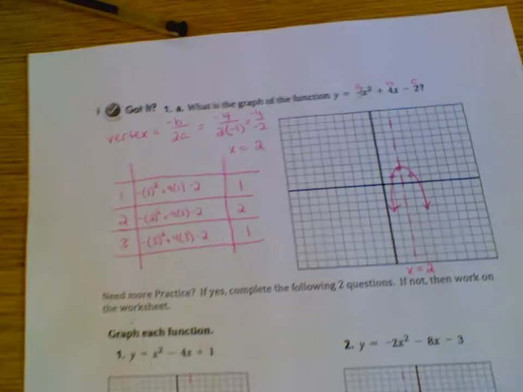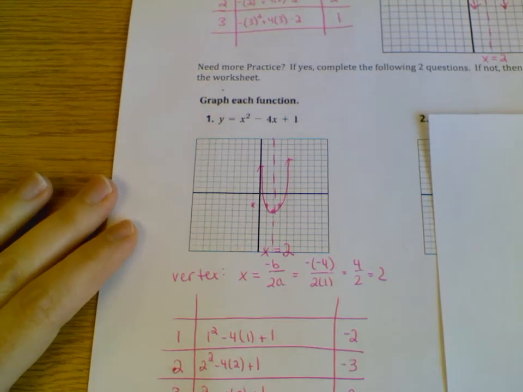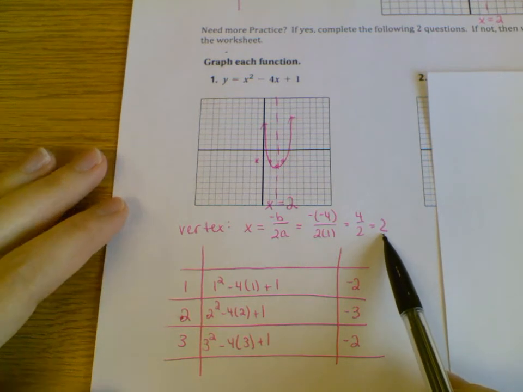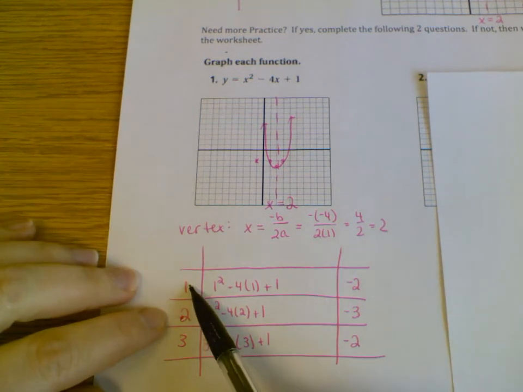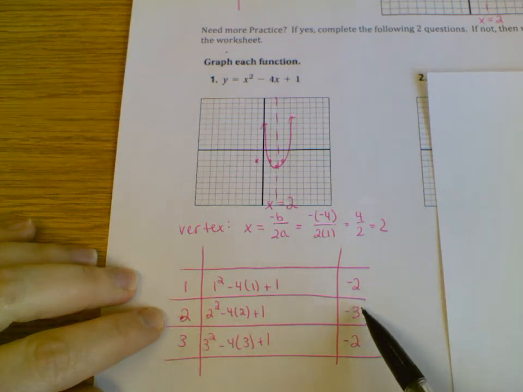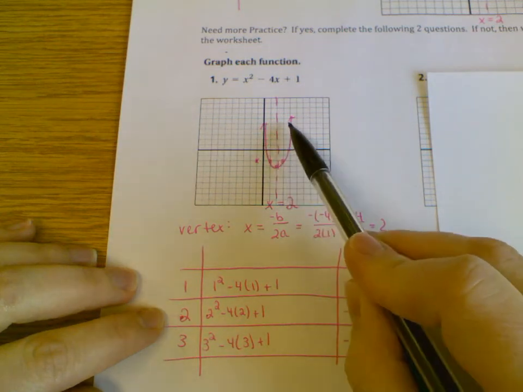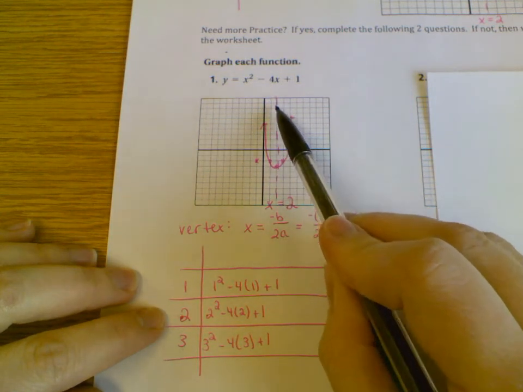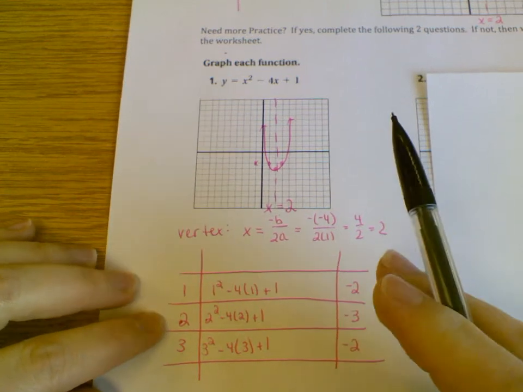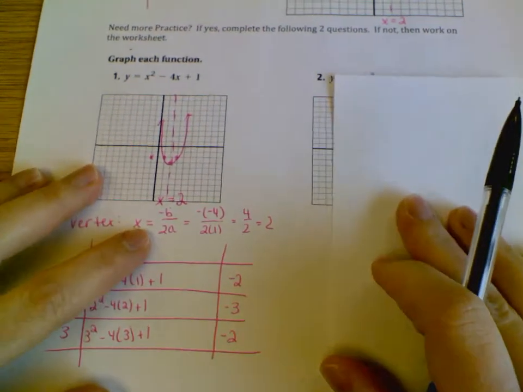Alright, if you've done the extra practice, here is what the first problem would look like. So you should be getting positive 2 for your x-coordinate of your vertex. So that means in your table you should be using 1, 2, and 3. That means for your y-coordinates you should be getting negative 2, negative 3, negative 2. Then your graph should look like this, opening upwards, and you should have a dashed line going through at x equals 2.